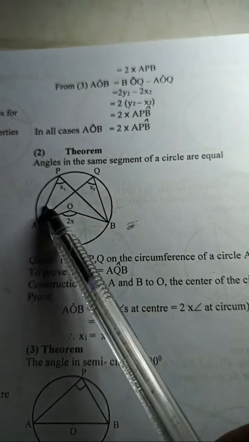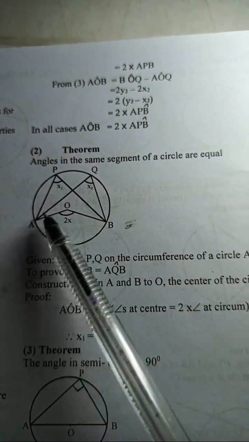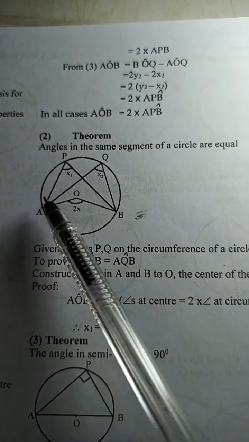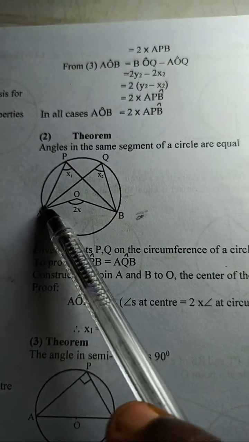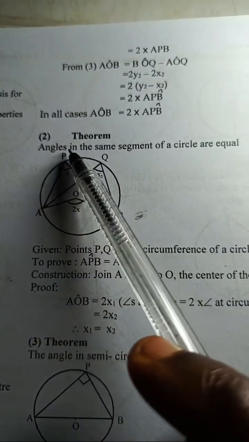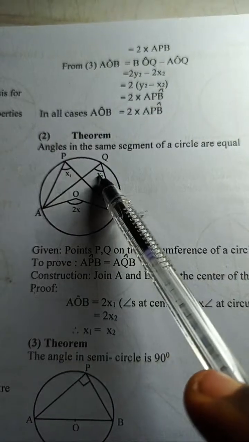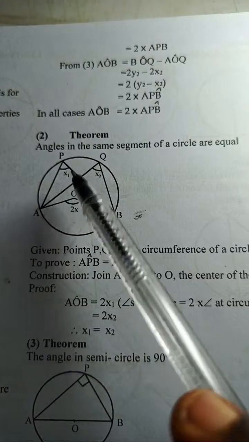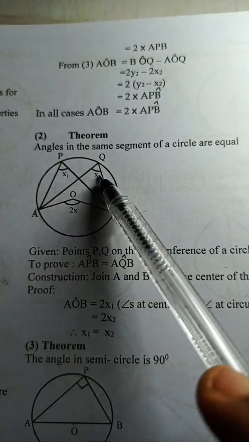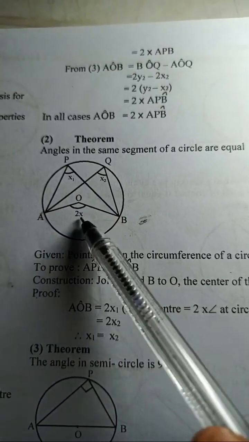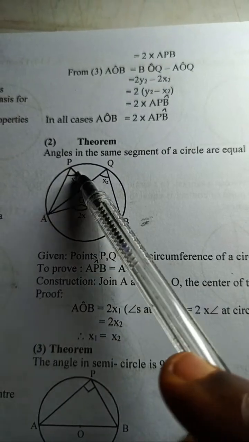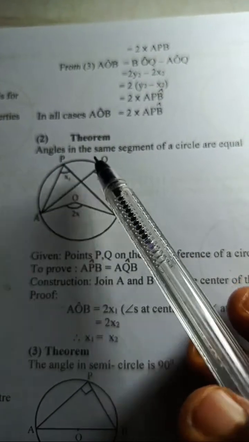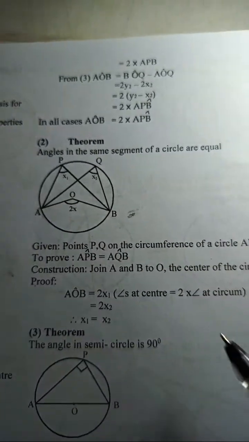This and this are the same segment. If you look at it very well, this angle originated from A and B. Now, from A it goes, from B it goes, and they met here. This also originated from A and B. So if you look at it very well, it means this and this are angles at the same segment. And this is the angle at the center, which is twice those that are on the same segment. So that's the second theorem, which I believe is very simple and orderly.